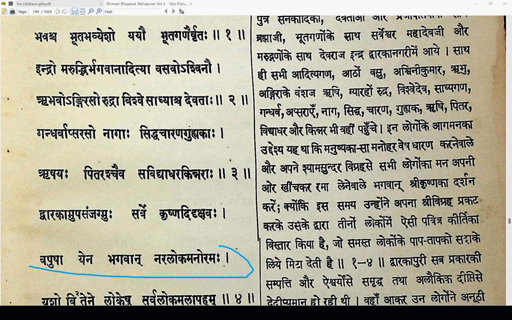Sarve Agataha Tatra Dwarakam, Upasanjagmuhu, Upagachan, they came there. Why did all of them come? Krishna Didrakshavaha. What is Didraksha? As Pipasa is thirst, so Didraksha means the wish to see, Drashtum Ichha. Krishnam Drashtukamaha, with the intention of seeing Krishna, they came there.